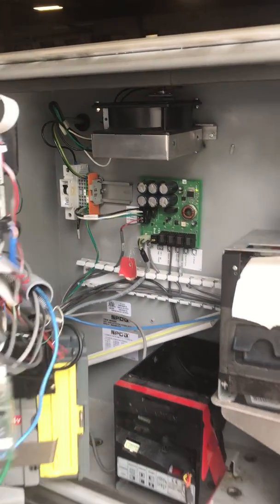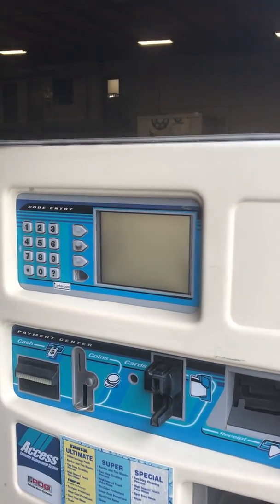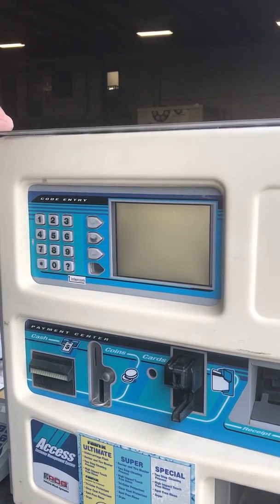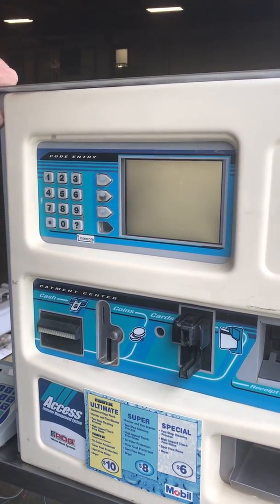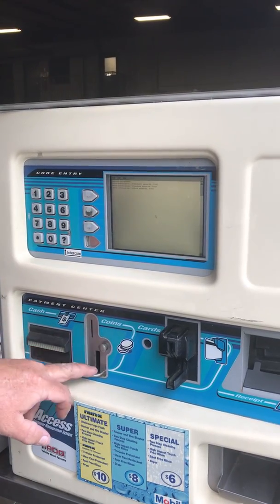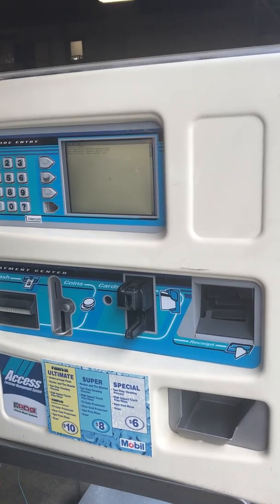When reestablishing, the machine will go through a startup mode. It takes a little while to go through it. It'll run through every test it can, communication test to the POS, to all of its functions: bill validator, coin, credit card reader, and printer will all go through a startup test.